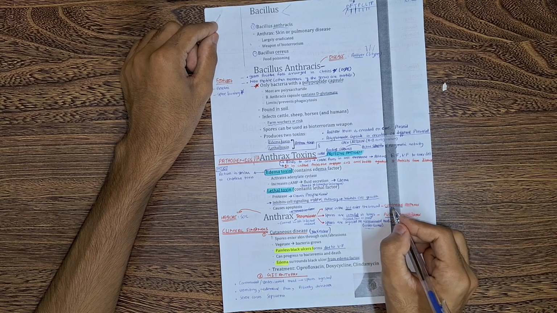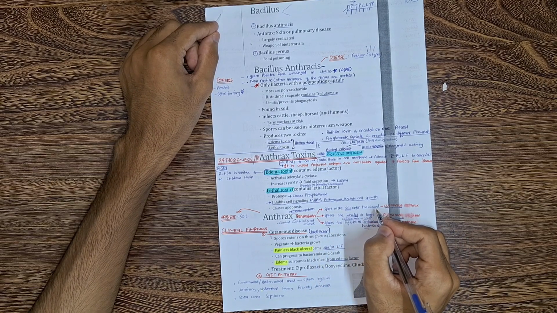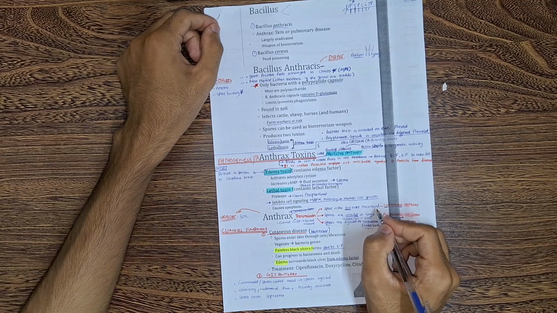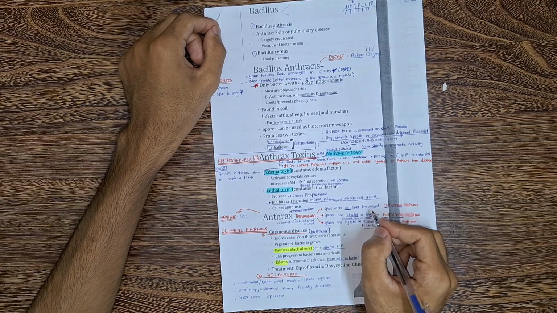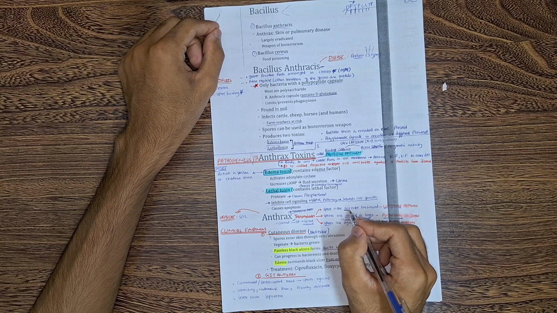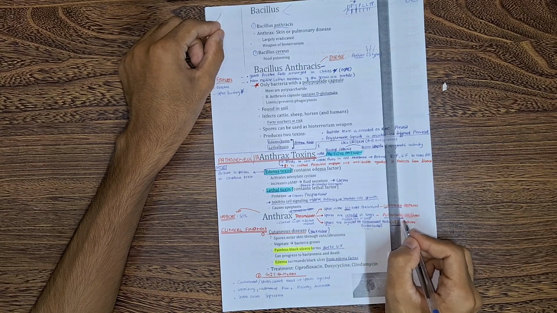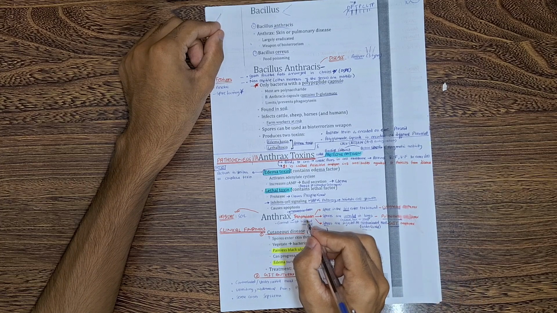If we talk about cutaneous anthrax, the spores in the soil enter the wound. For example, if a person has a wound and it is contaminated with any sort of soil which has spores of Bacillus anthracis, that particular person would have cutaneous anthrax. Second is pulmonary anthrax. The route of transmission is inhalation.